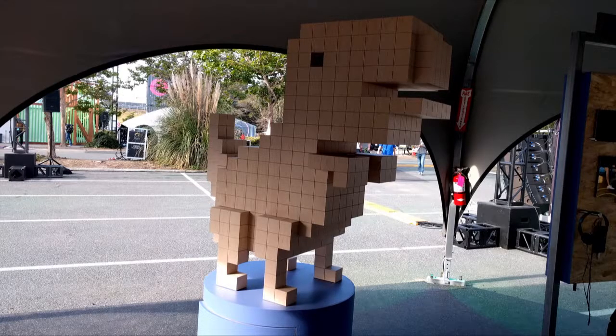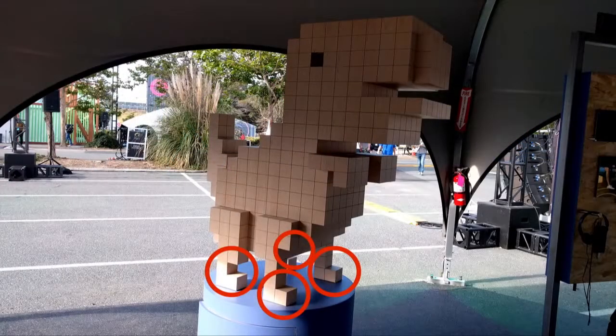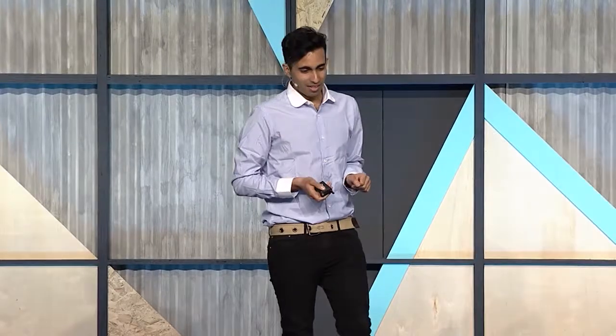By the way, this is the dinosaur that we have over in the mobile web area. You might notice that it seems to have 4 legs for some reason and 2 arms. I just wanted to clarify on behalf of the Chrome team, the back 2 legs have been deprecated, but they haven't been removed just yet.